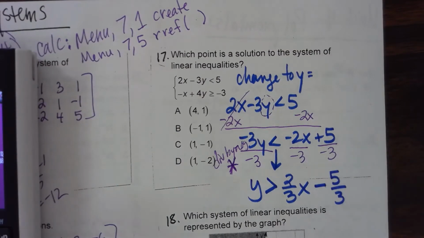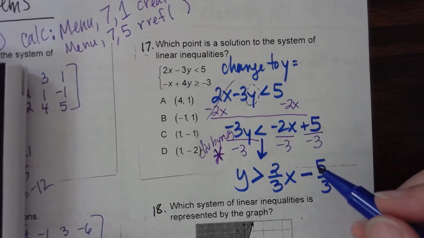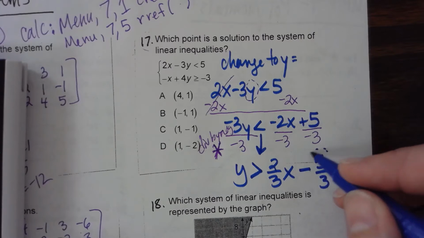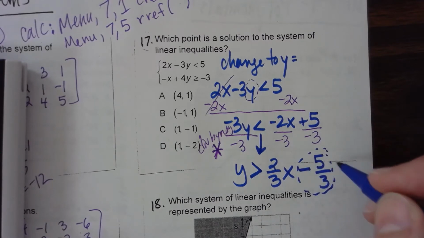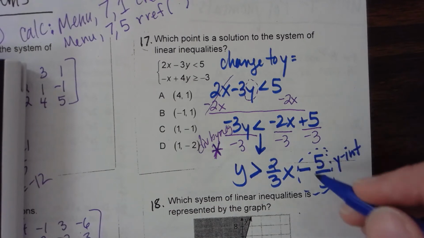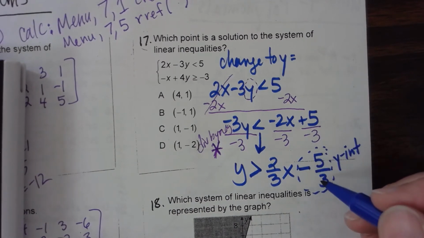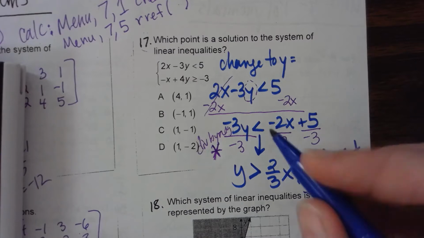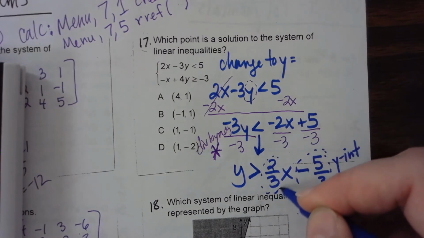Okay. This one would not be very pleasant to graph. This would be our y-intercept right here. This is our y-intercept where we would start on the y-axis. So this would go down almost 2 whole units, not quite, okay? And then from there, this would be our slope.